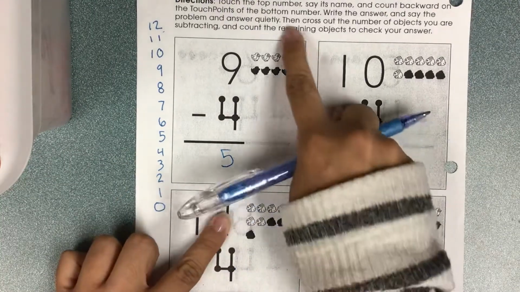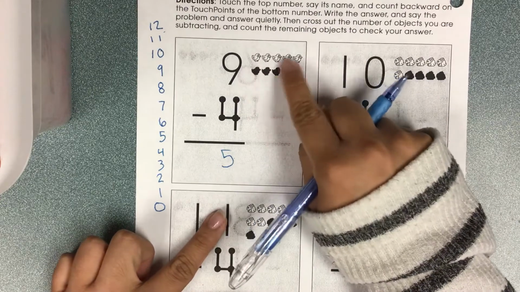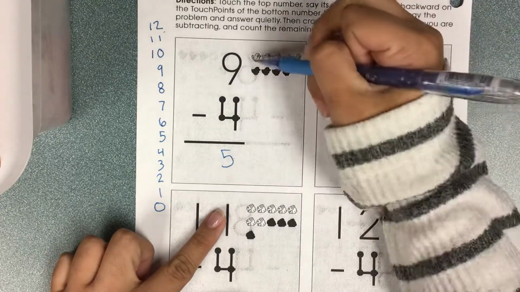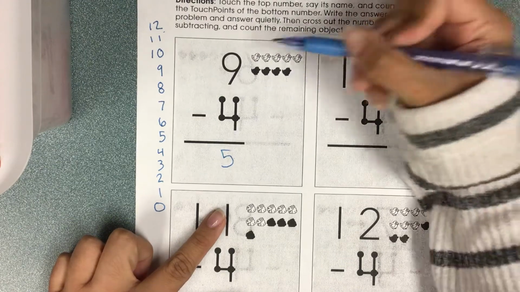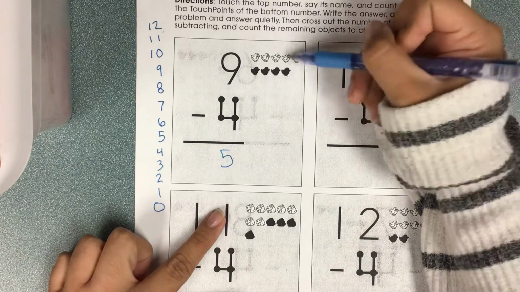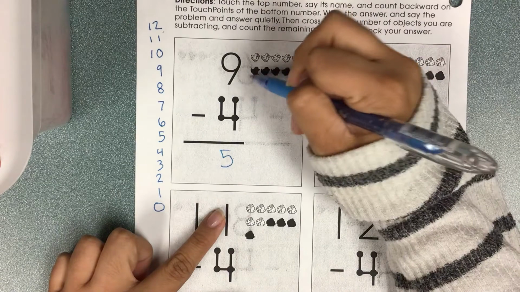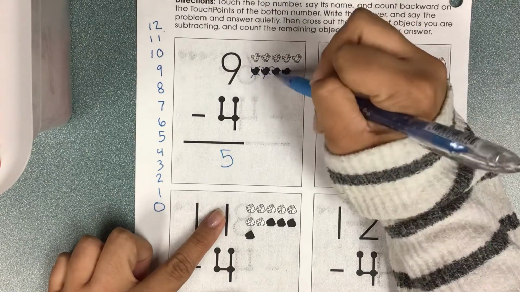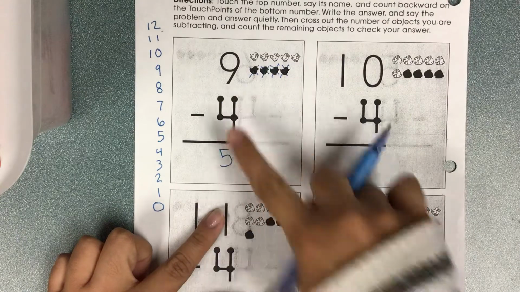But we're going to come over here and we're going to check our work. So first, let's count all the birds together. 1, 2, 3, 4, 5, 6, 7, 8, 9. So there are 9 birds. And we crossed out 1, 2, 3, 4 of the birds because we're subtracting 4.